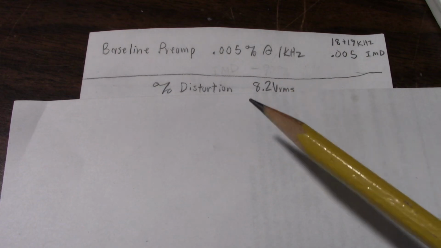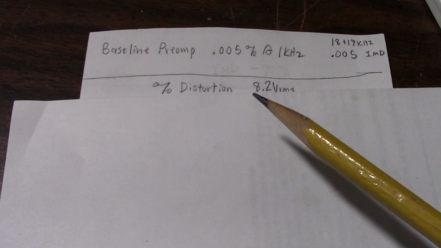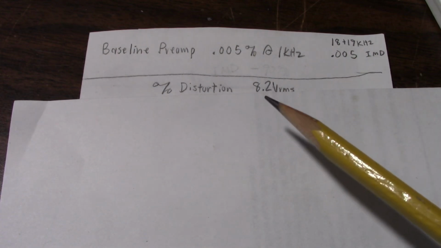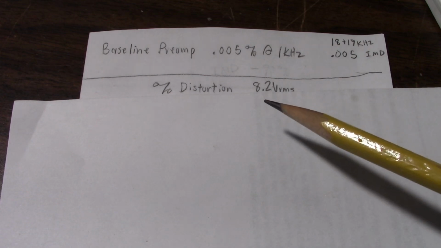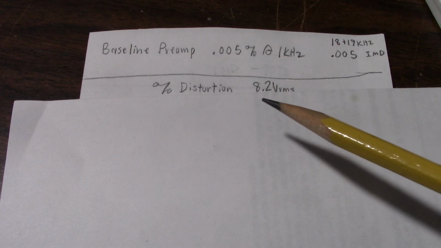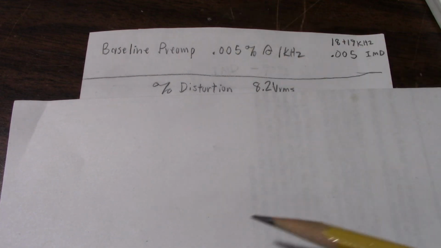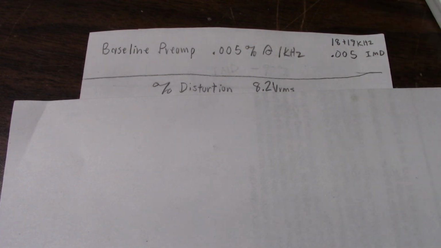Now, due to the attenuator I'm using, all the tests were measured at the same RMS output voltage of 8.2 volts. And that's the maximum signal into the computer before the internal sound system starts to clip. You want to get as much data into the computer by using as many bits so you can get the most accurate reading.